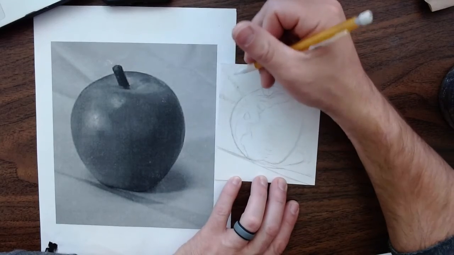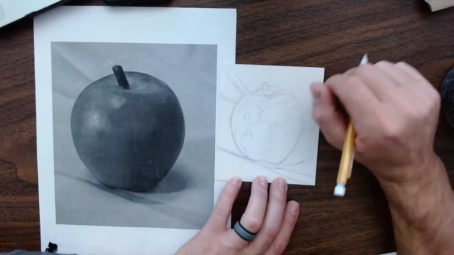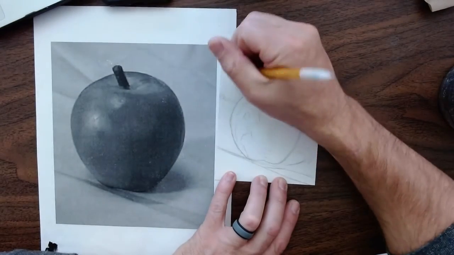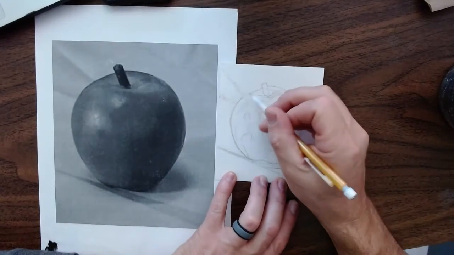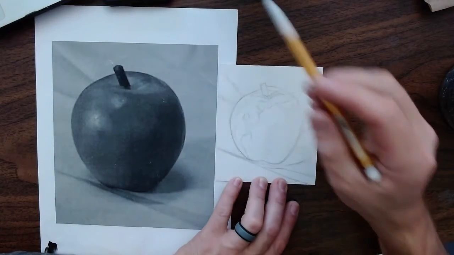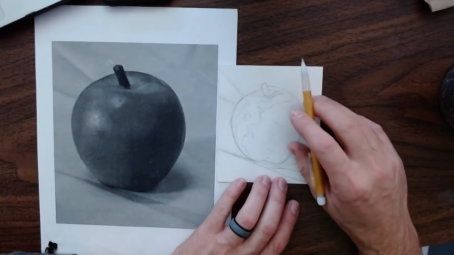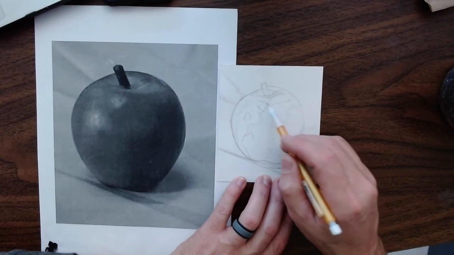Because something like that just would not describe what that is very well. That would say a hard edge, and that is not a hard edge. Okay, so I look back over it a little bit.